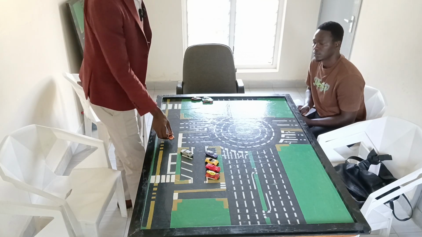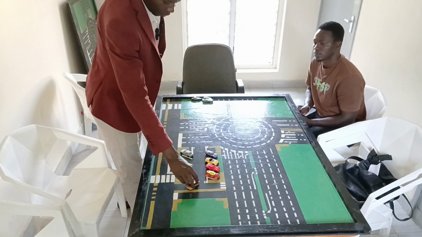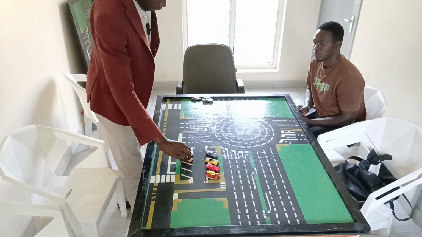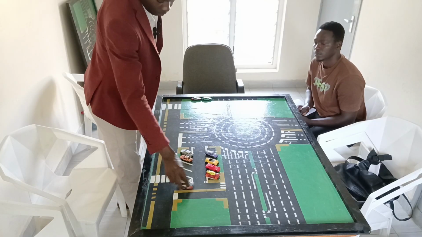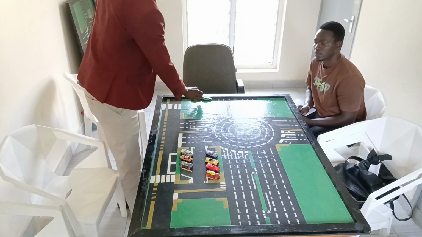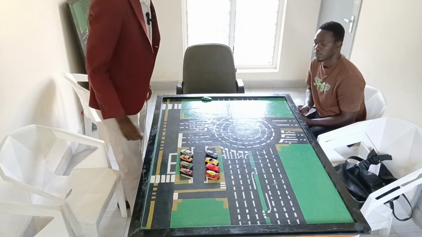The same applies to this one. We here will just come in that order: stop, give way for pedestrian, then you park. Follow that order. The same guy will come, stop, park in that order. And the last one will come, park in that order.